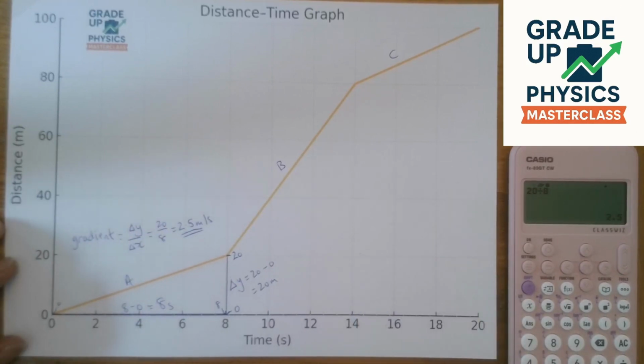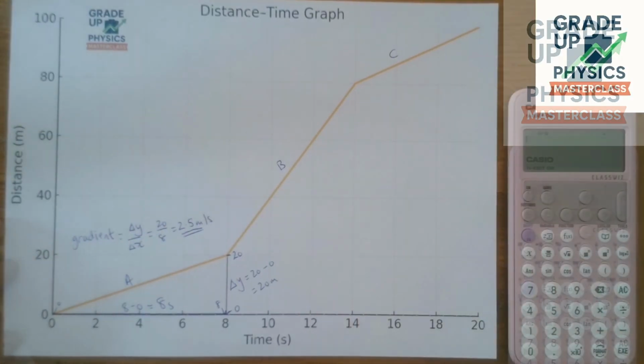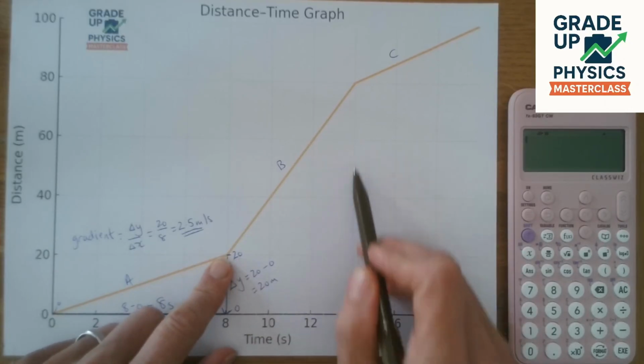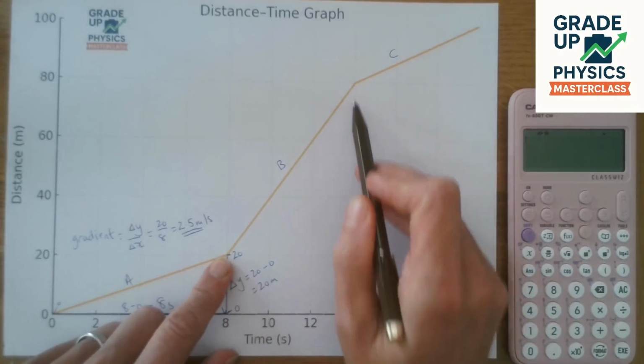Let's have a look at our section B. For section B, again, we're going to start off by drawing that nice big gradient triangle.